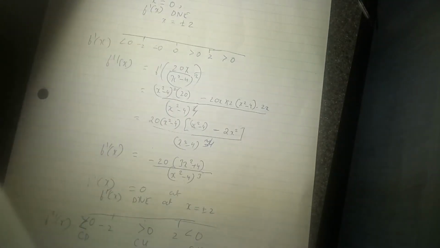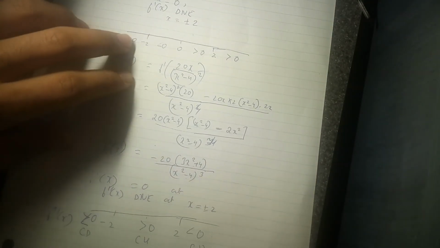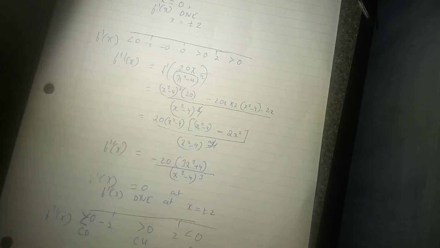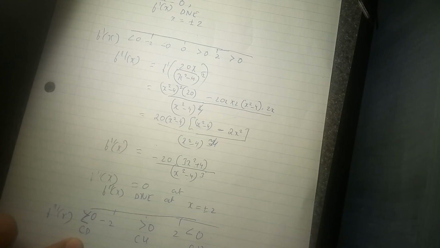Now, what about the left side of x equal to minus 2? We can see that from minus infinity to minus 2, the function is decreasing, and it is concave downwards. So this would look something like this.